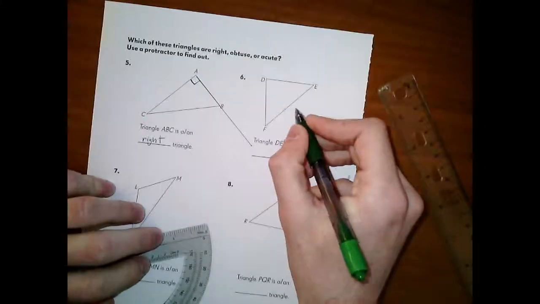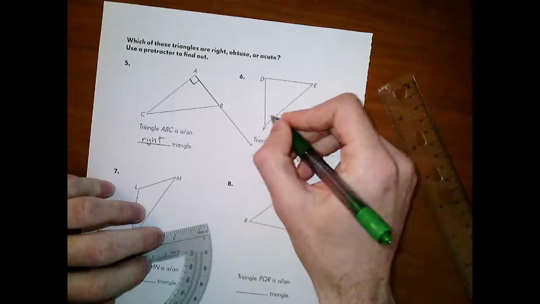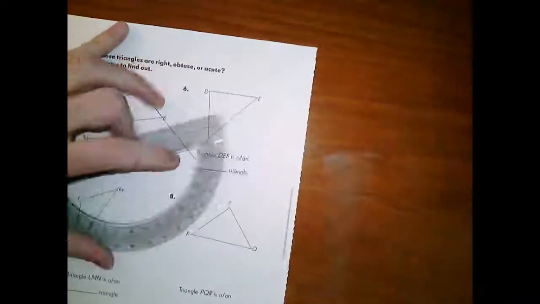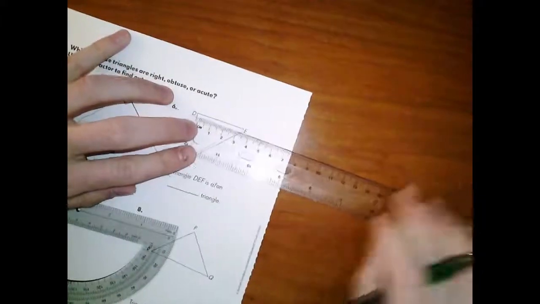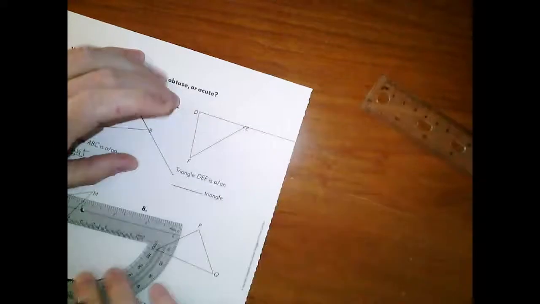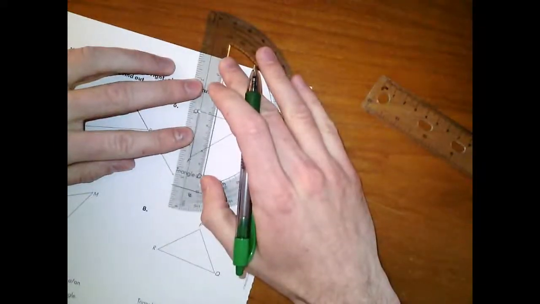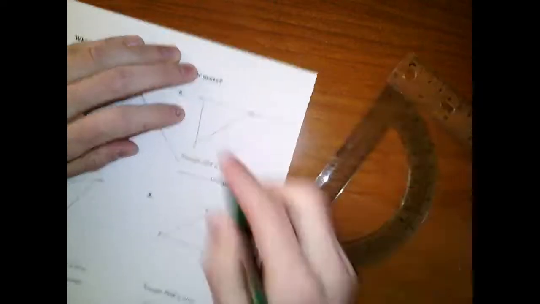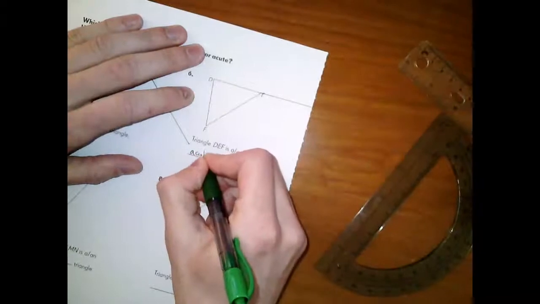Looking at this one, that's certainly acute. That one, I'll get the protractor again just to make sure, but it looks like it is probably a little bit less. Yes, it's close, but that's 85 degrees, which is less than 90. So that's acute. So all 3 are acute. There's an acute angle, or acute triangle, excuse me.